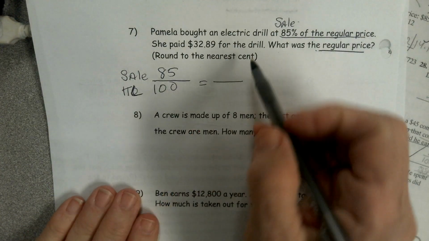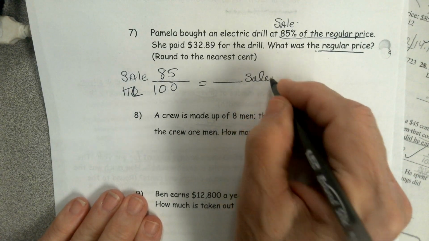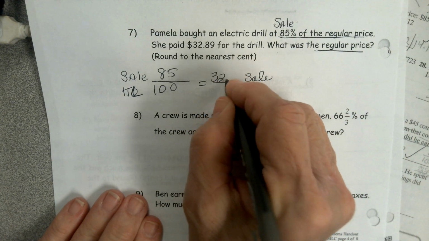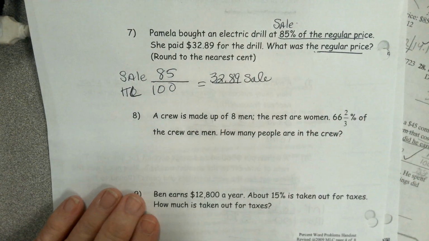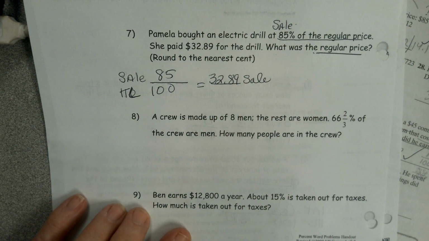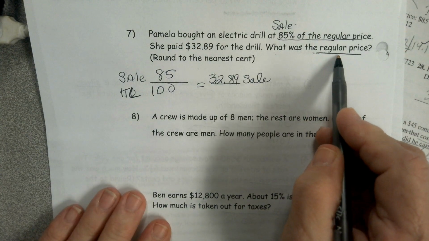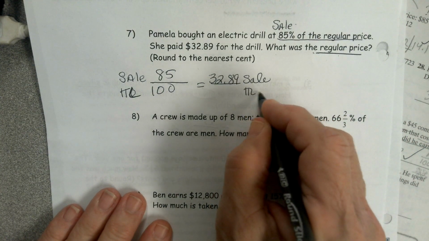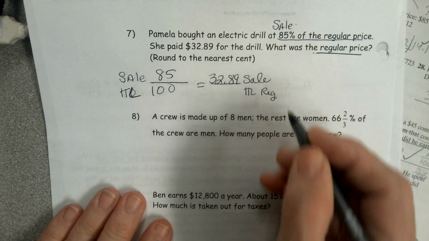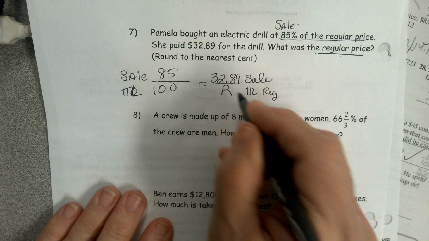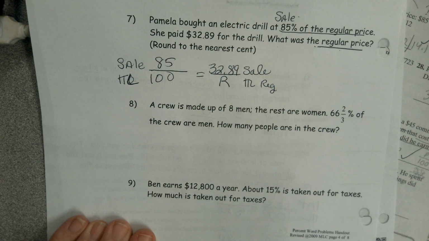The top, because she got it on sale. That was her sale price. And the other clue, if I went on, it says, what's the regular price? So this is the total or the original regular price. So that's what you're looking for, the regular price.